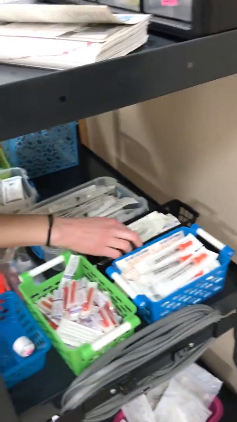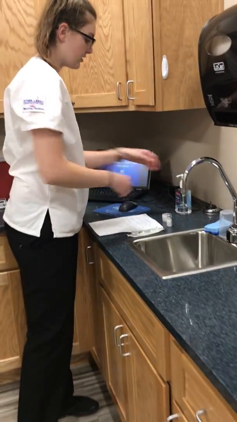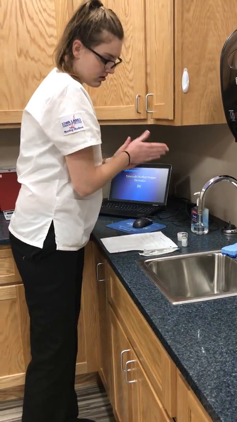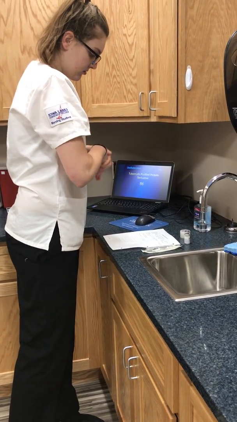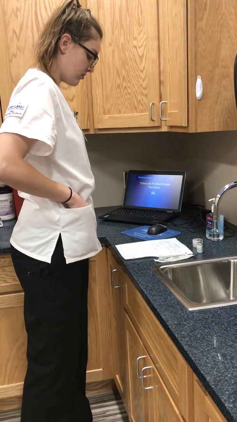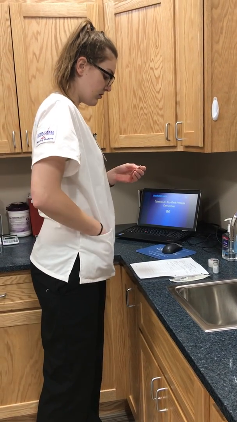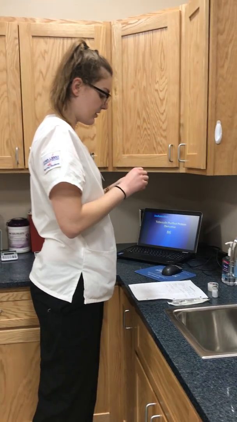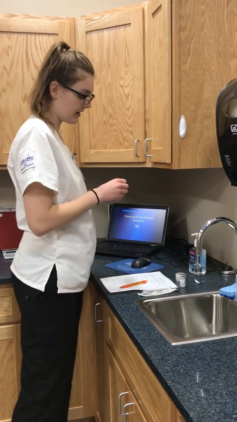Okay, so I also need to grab a syringe. See that I scrub the hub for 10 seconds.